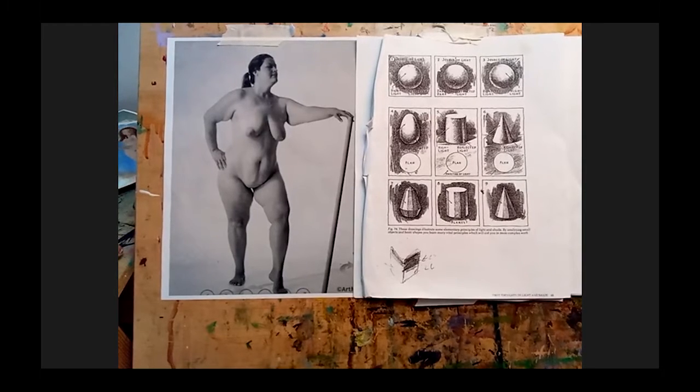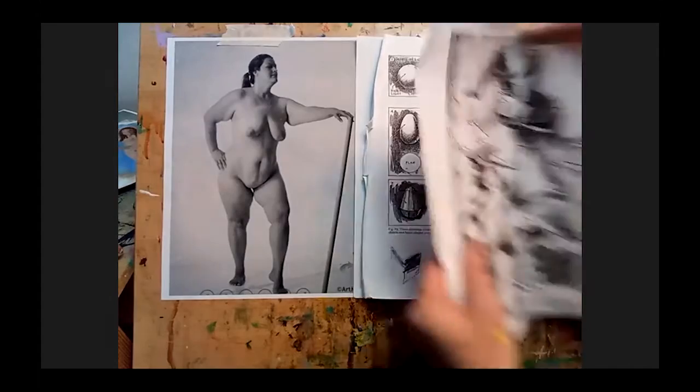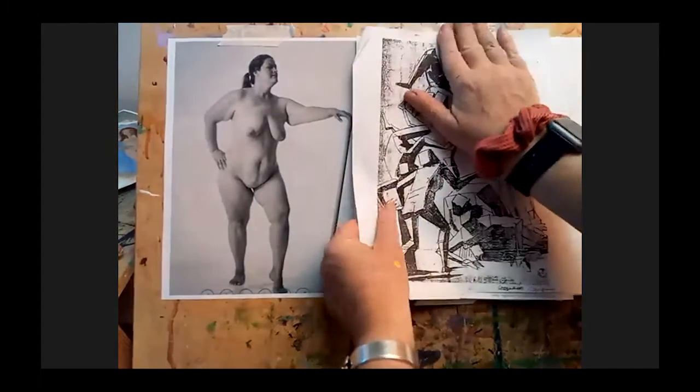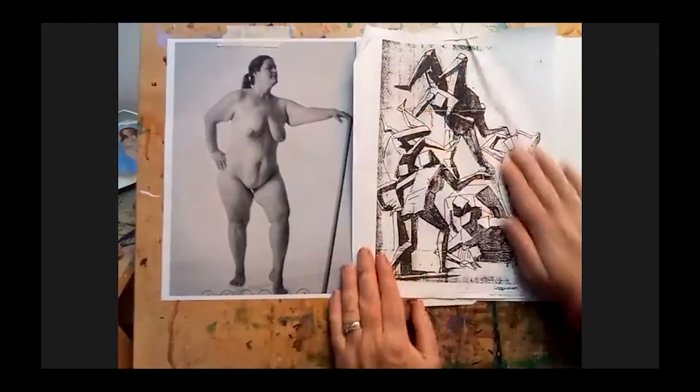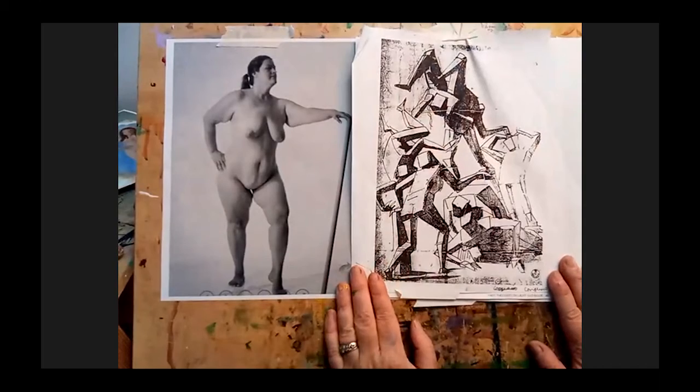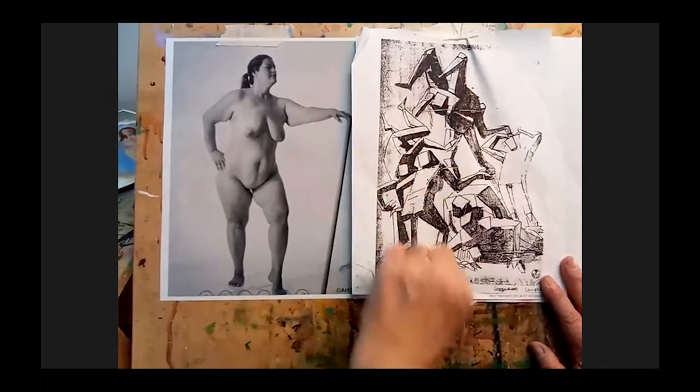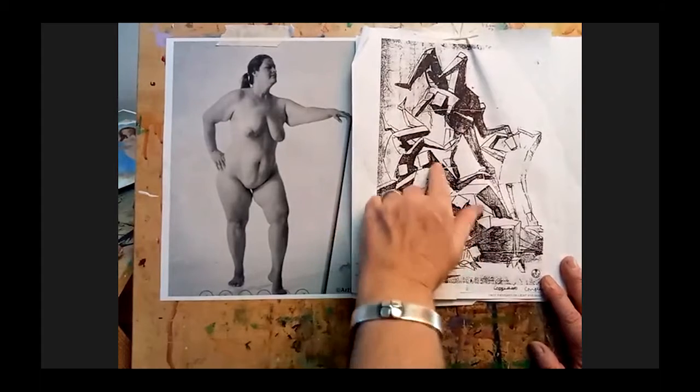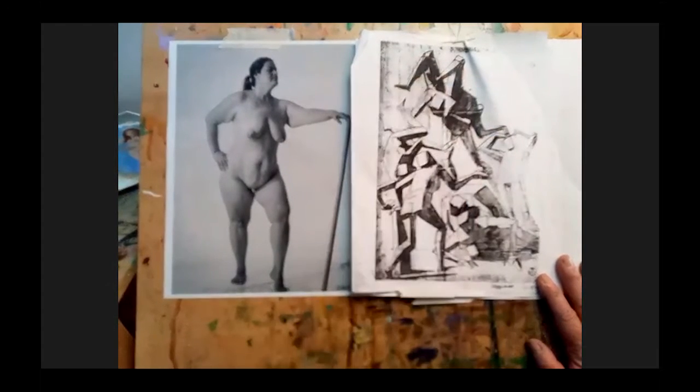I absolutely love this sketch, which was done by Congresio back in the 1400s. See this one? You can see how he's kind of cubed up all the people to show you where the sides are.